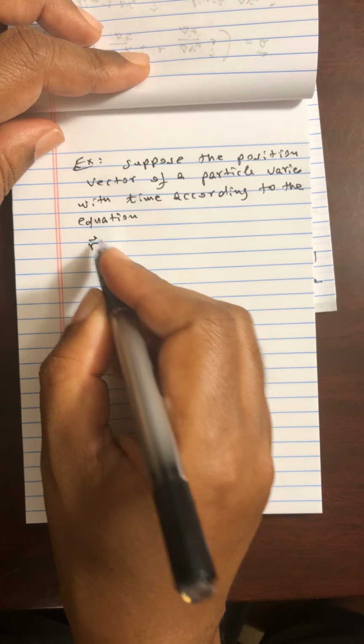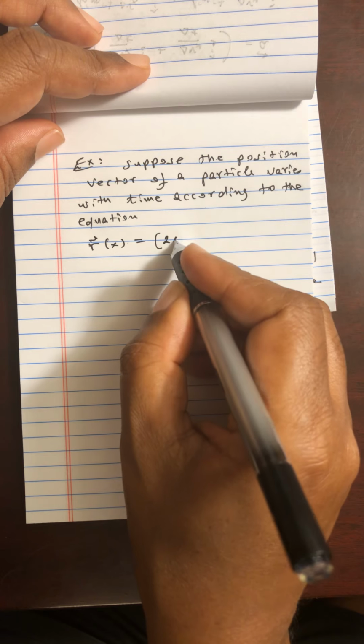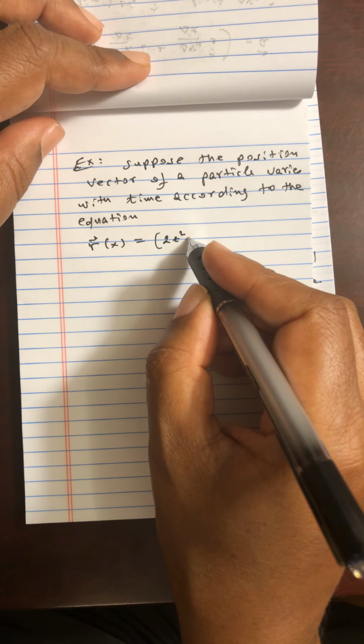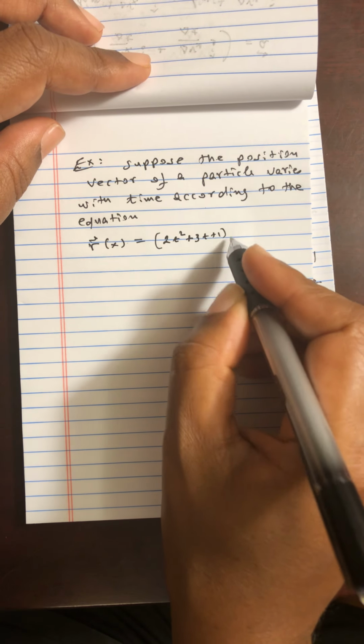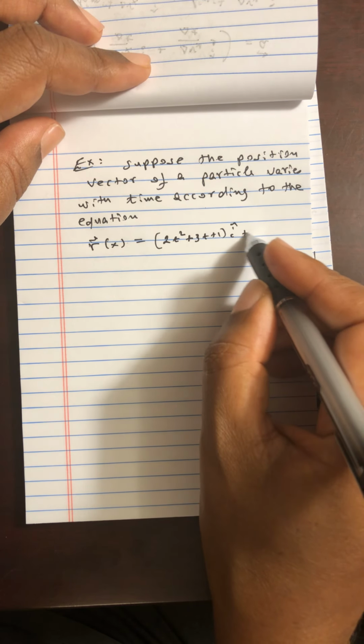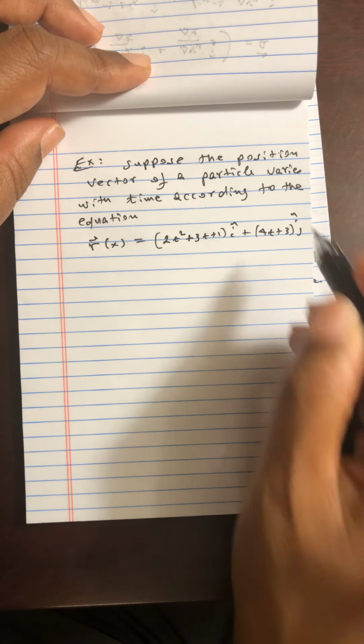Let's say this r, the position vector, is a function of time, and let's say it is maybe 2t squared plus, let's say 3t plus 1 in the i direction, and then maybe 4t plus 3 in the j direction.